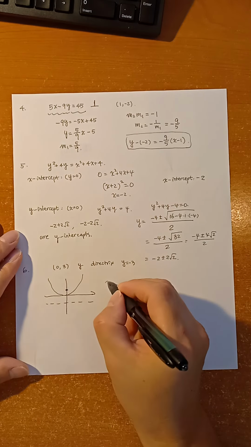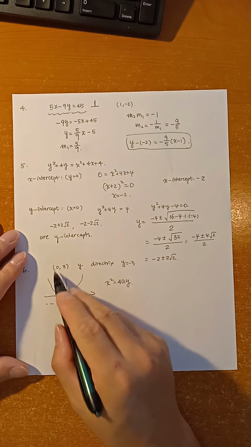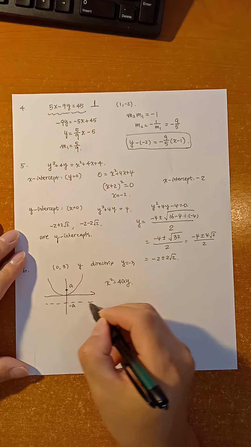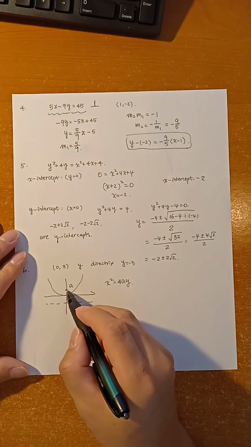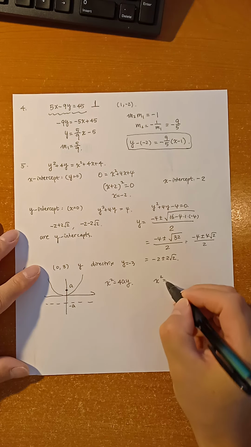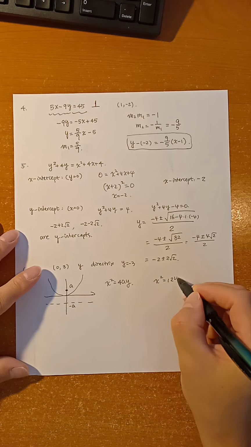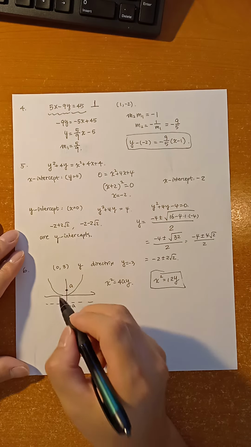Such a parabola is x squared is equal to 4ay. If we have a here, negative a here, this horizontal line is the directrix, y equal to negative a. The focus is (0, a). So here a is 3, so the equation becomes x squared is equal to 3 times 4, 12y. This is the answer. Be careful.